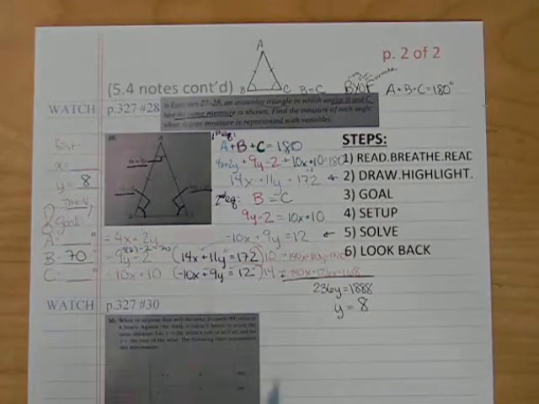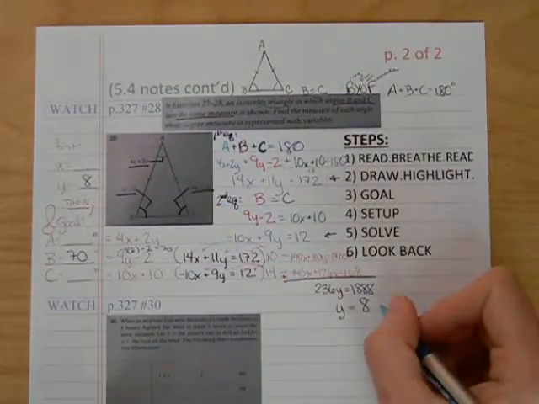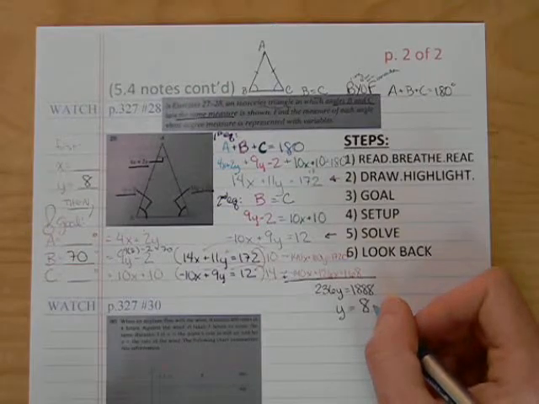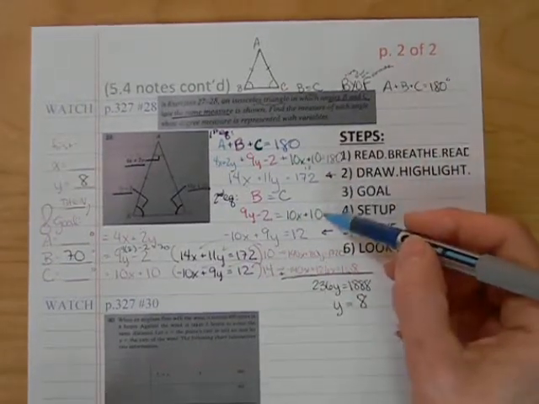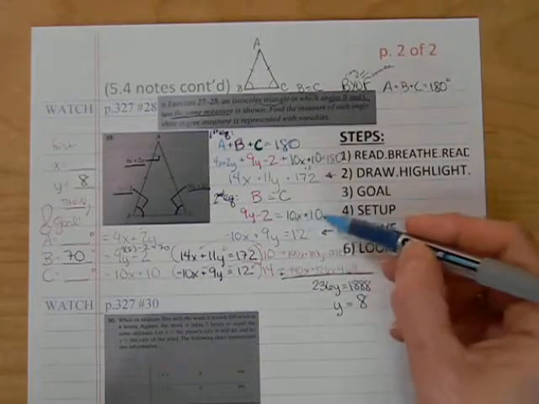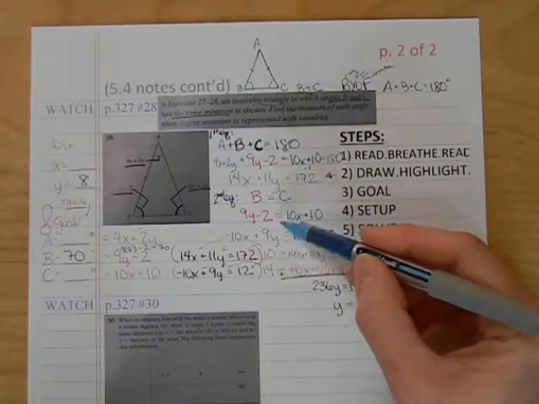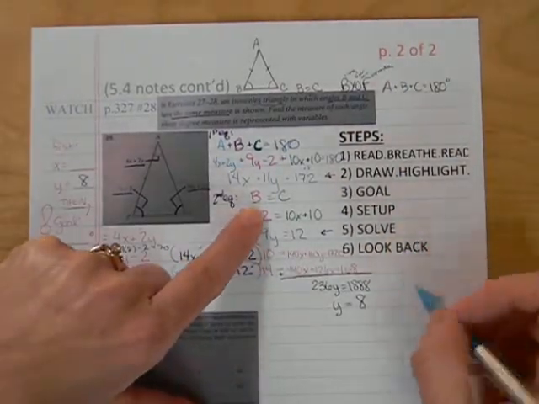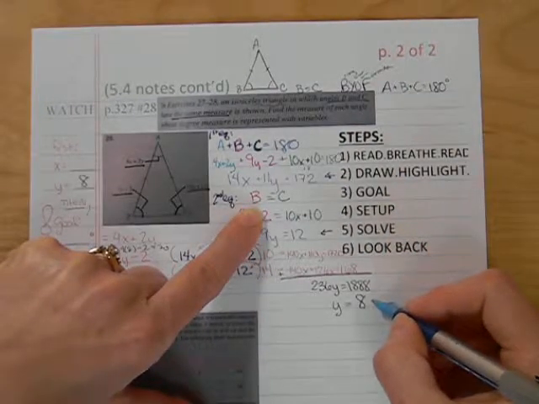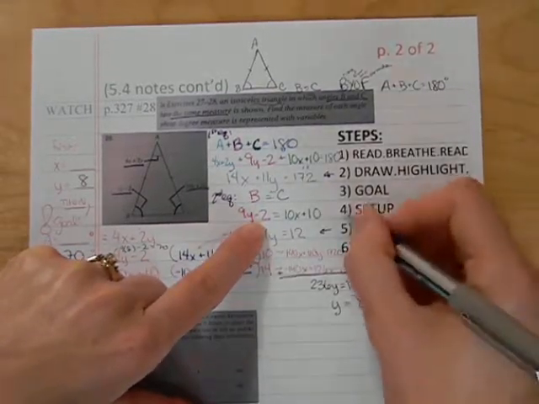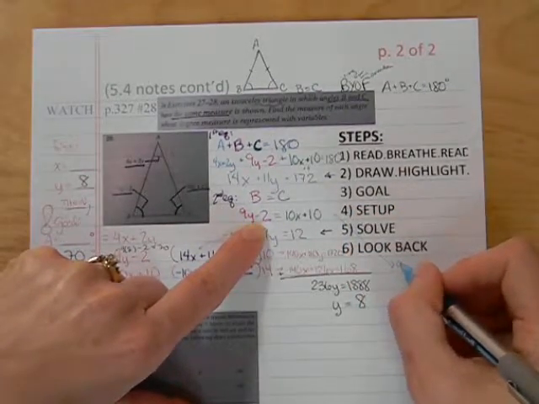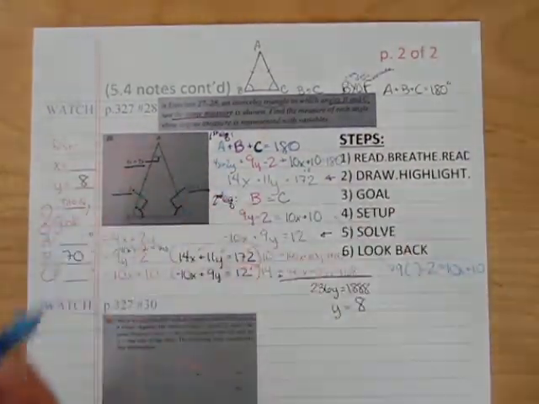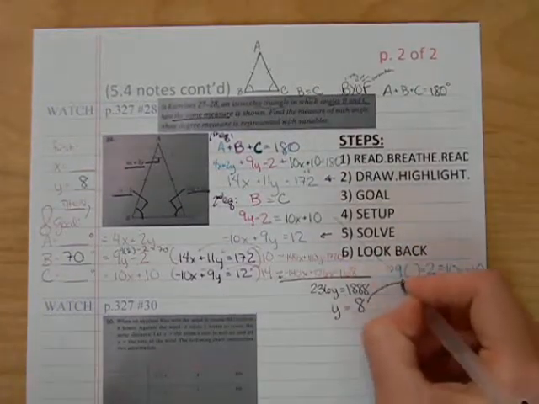But we need x before we can figure out the other pieces here. So we can take any of the equations here. I'm going to go ahead and get back to this one that had b equal to c. So 9y minus 2 is equal to 10x plus 10. That seems fairly easy to plug into here. So I'm going to go ahead and take that one. 9y, bring it down here. 9y minus 2 equals 10x plus 10.